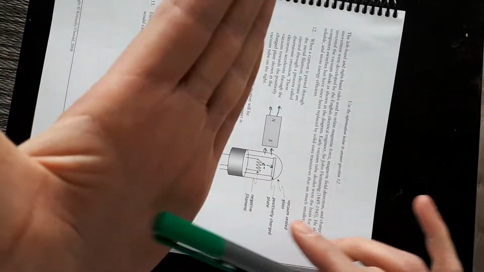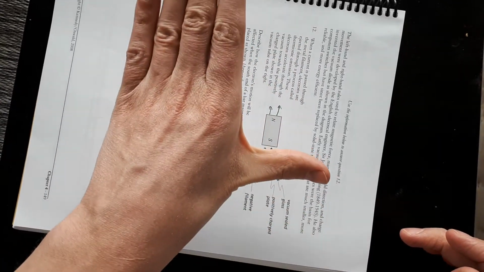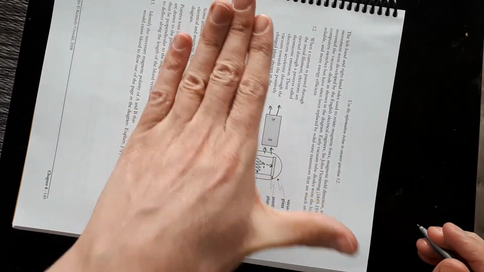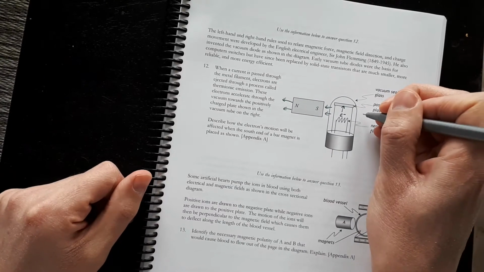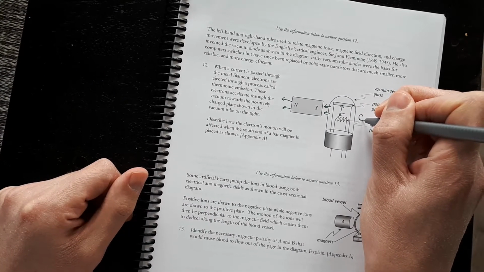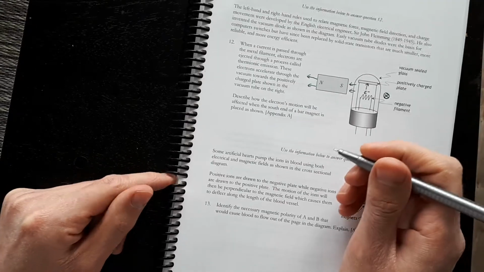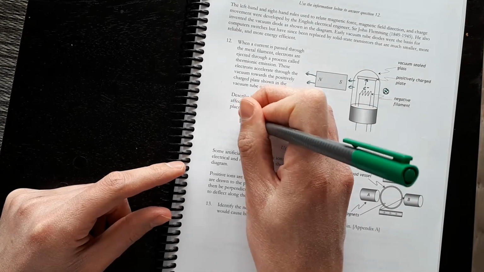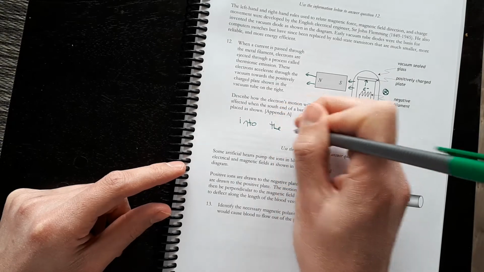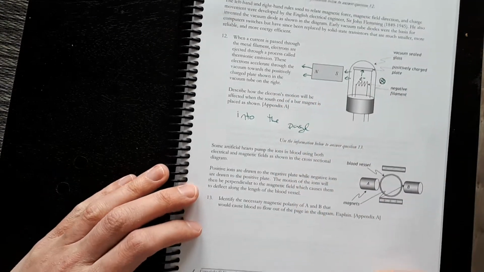Now the force is my palm. So my thumb is up, my fingers are pointing towards south. That means the force on these electrons is going to move them into the page. So this will be into the page for that one.